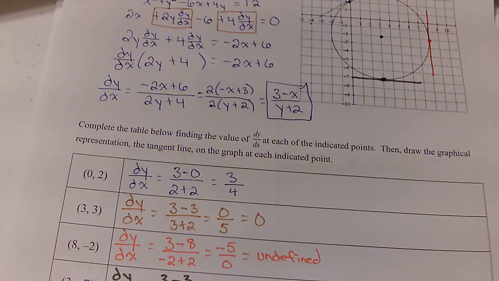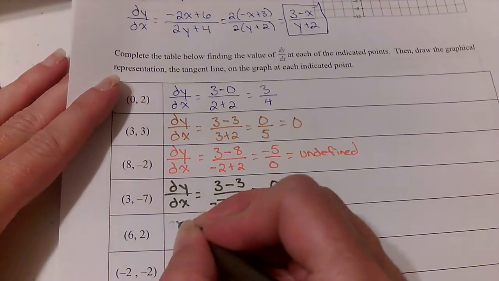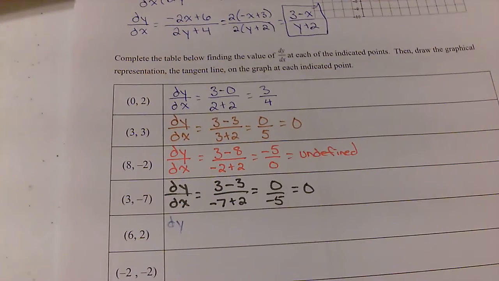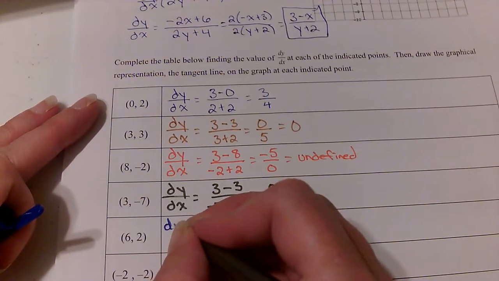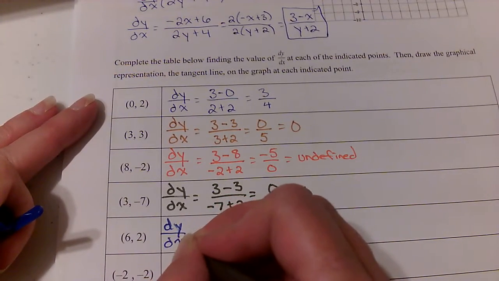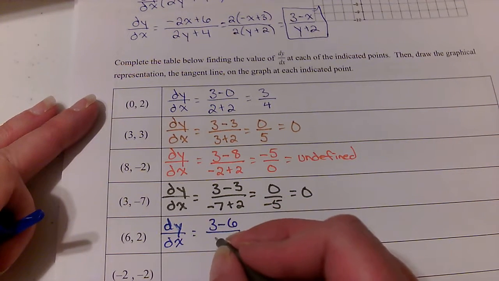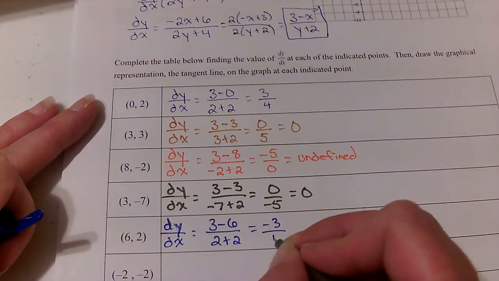Let's get a different color. (6, 2) is the next one on our list. dy/dx. This one doesn't want to write. Technical difficulties. Get another pen. dy/dx equals 3 minus the x value over the y value plus 2, which is negative 3 over 4.